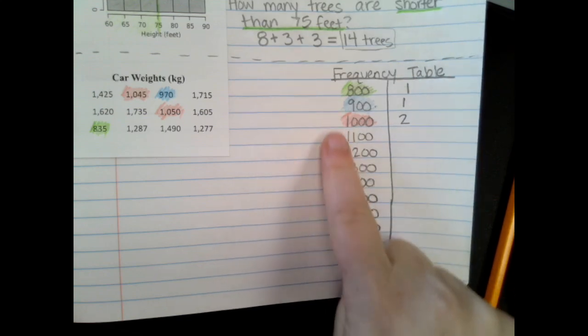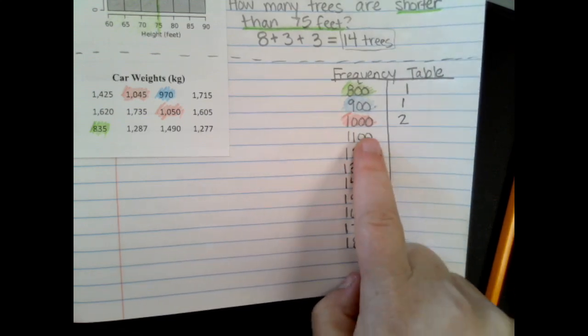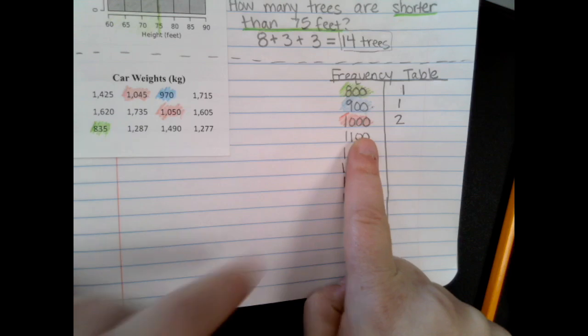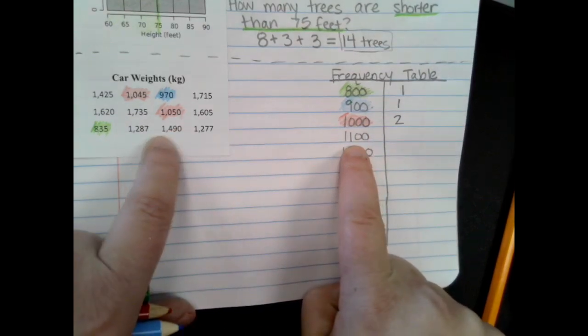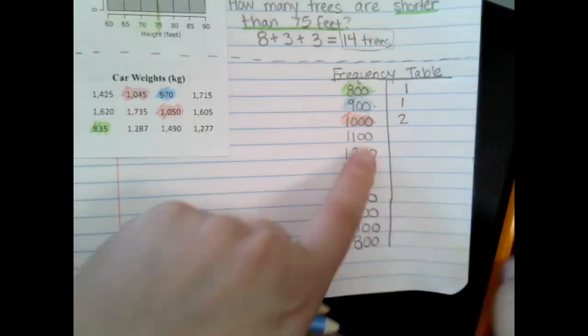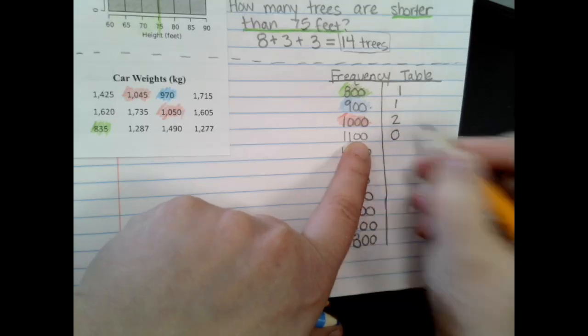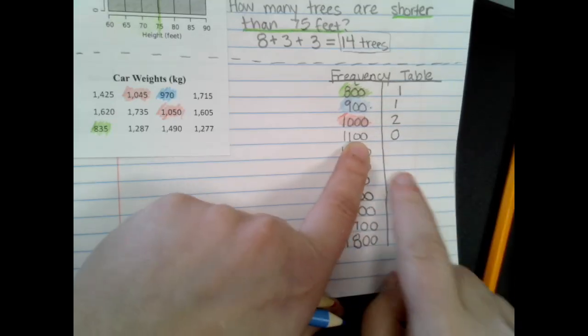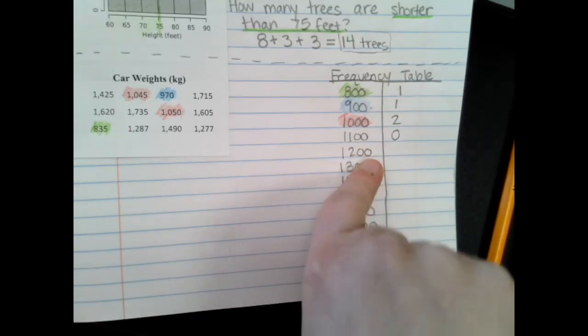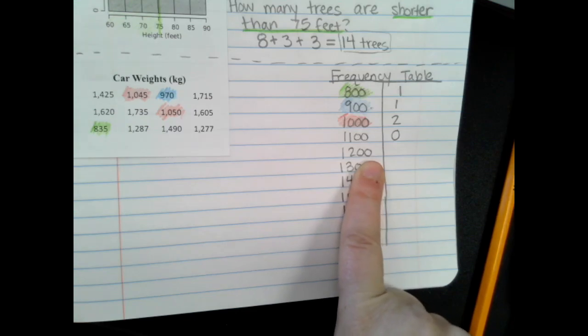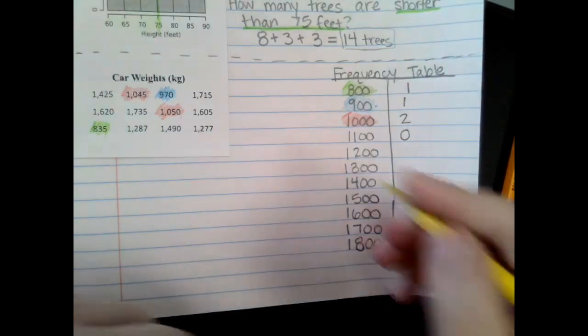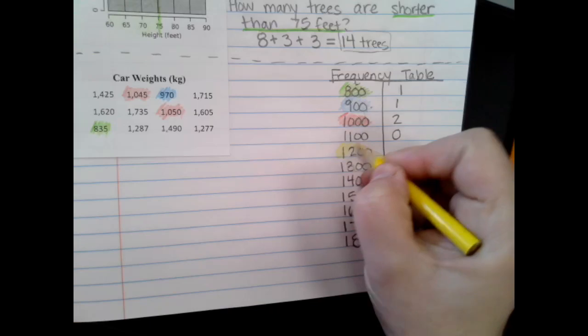Okay, we're not going to have enough colors for everything, so I'm going to pause for a moment. 1,100, do we have any 1,100s? Nope, so I'm not going to do color for that one because that's just going to be 0. Okay, 1,200. Do I have any 1,200s? Yep.